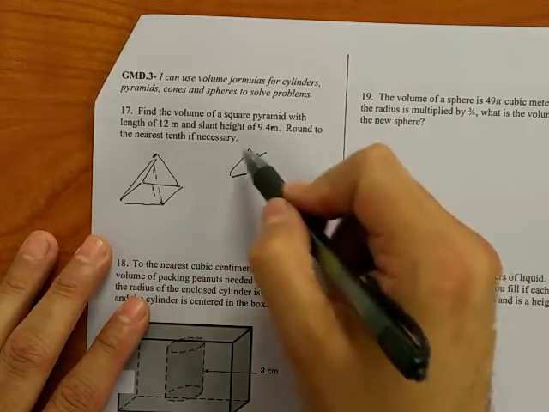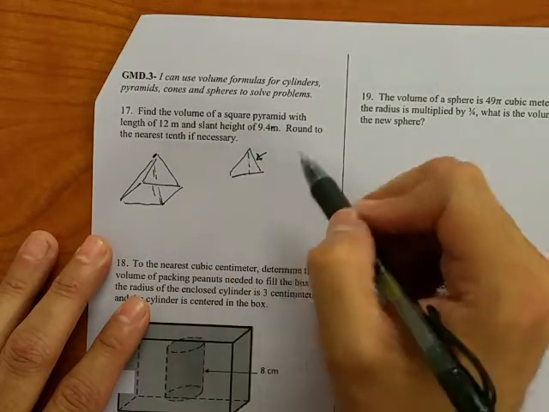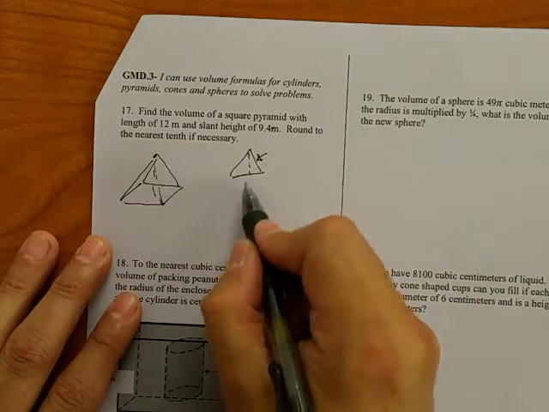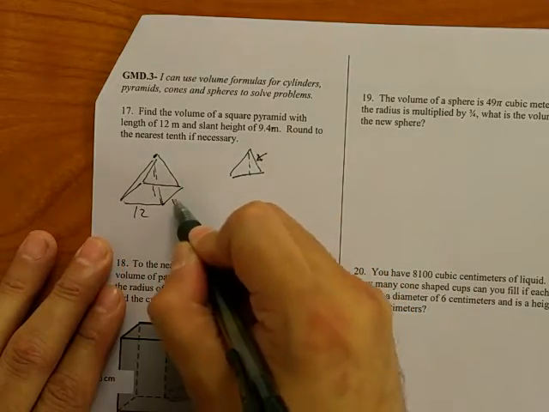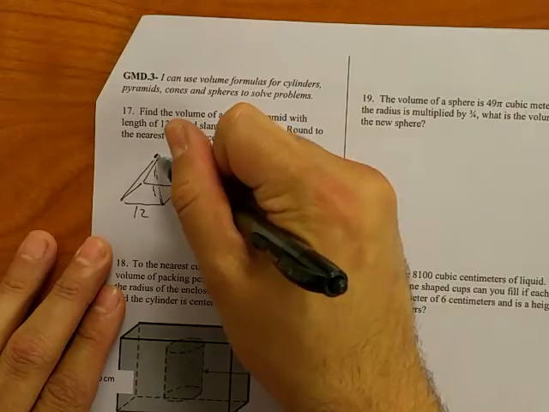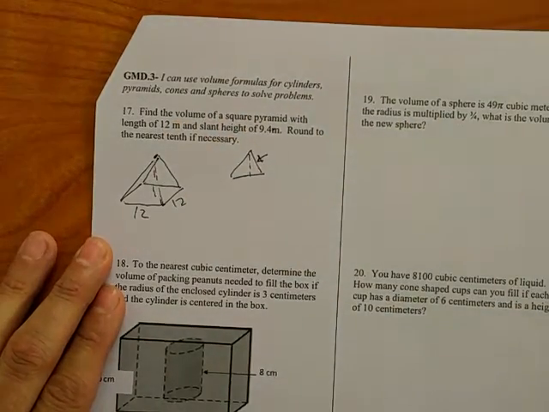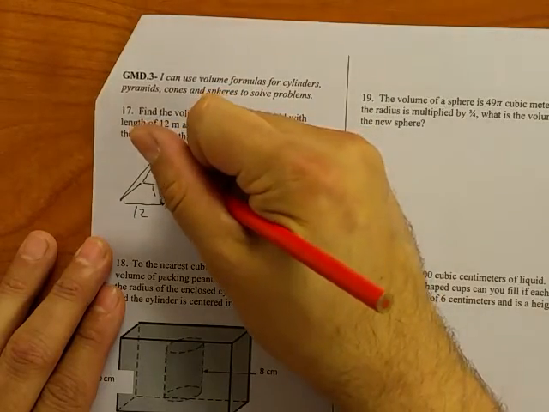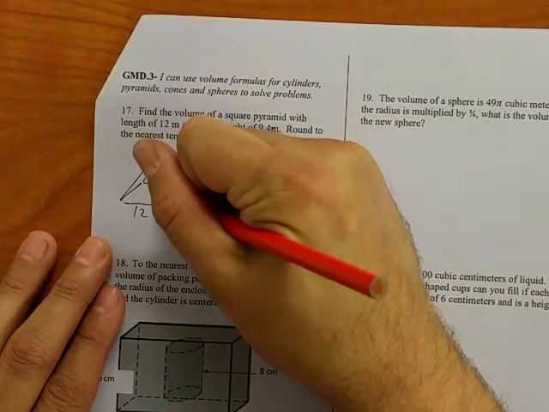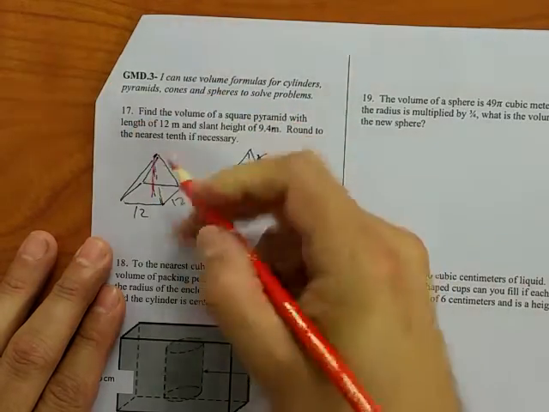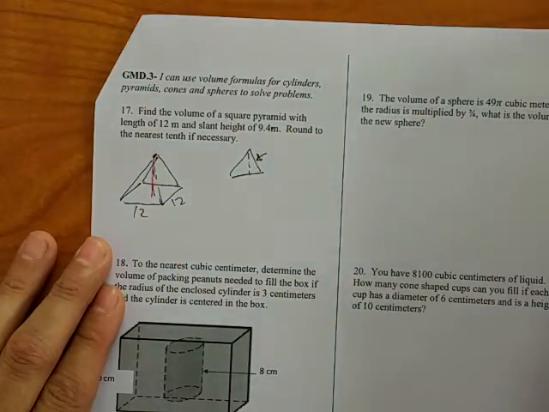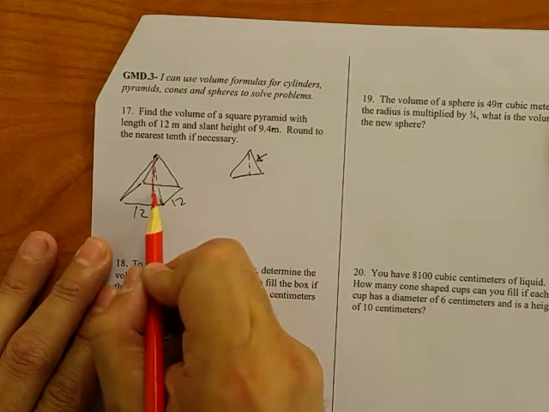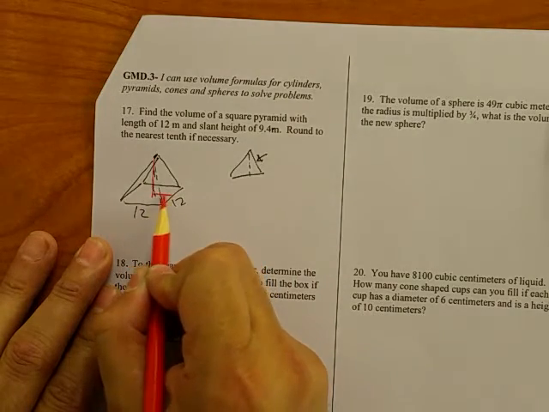So given the slant height, we're going to use the Pythagorean theorem for this. We know it has 12 for the base, 12 by 12, and then my dotted line here, let me do it in red to make it better. I'm talking about this one right here, going straight down to the center. So I'm going to make a little triangle out of it. Let's make the triangle look like this.